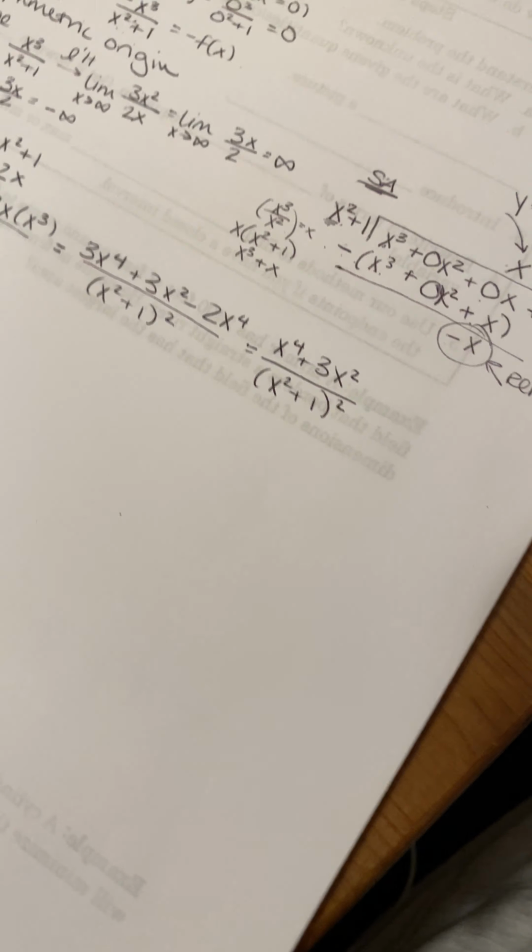Now, I want to simplify the numerator because, once again, we're going to have to work with this, so let's simplify it down as much as we can. So what I'm going to get is 3x to the fourth, right, distribute, plus 3x squared minus 2x to the fourth, all over x squared plus 1 squared. So this actually simplifies down really nicely. We're just going to get x to the fourth plus 3x squared over x squared plus 1 squared.